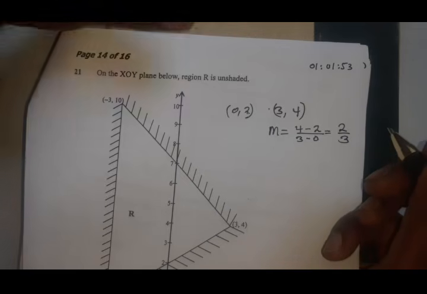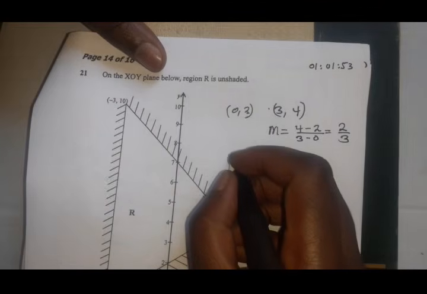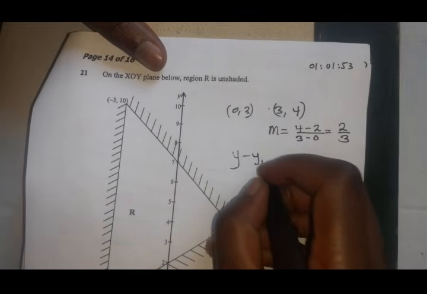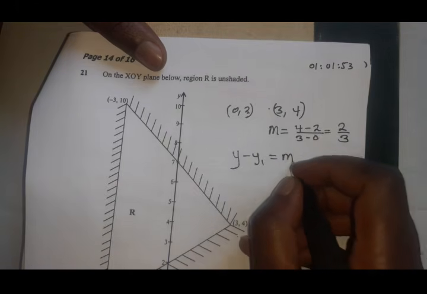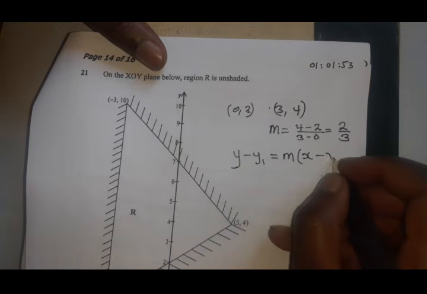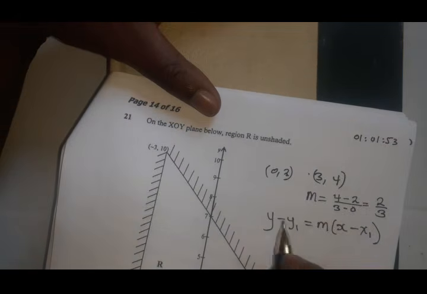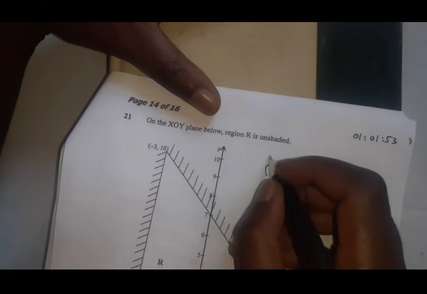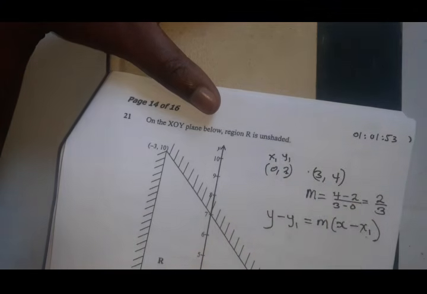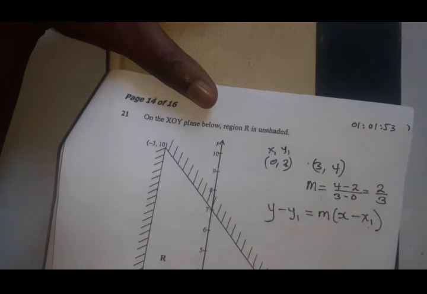Then now we need to write the actual equation. Say y minus y1 is equal to gradient times x minus x1. So we can use these coordinates as x1 and y1. Our gradient is what we found here.